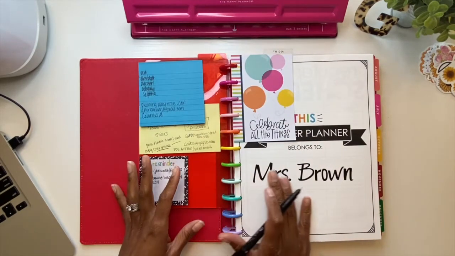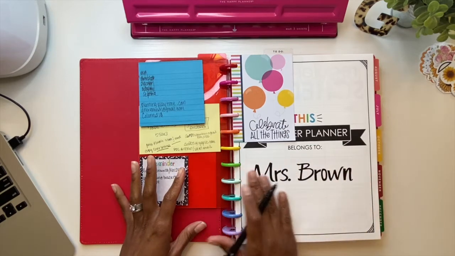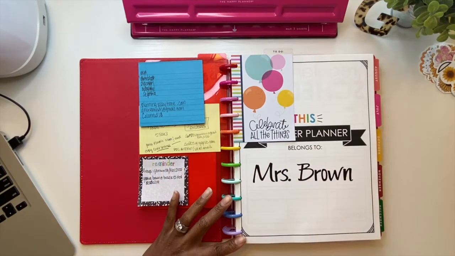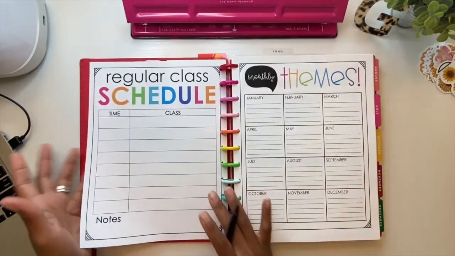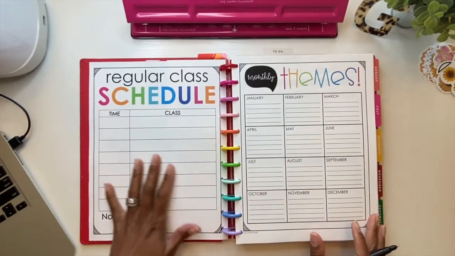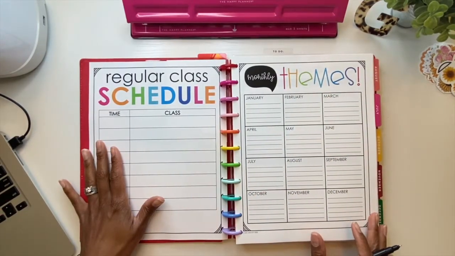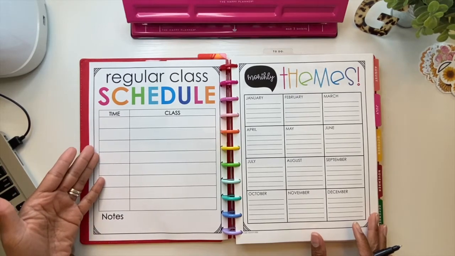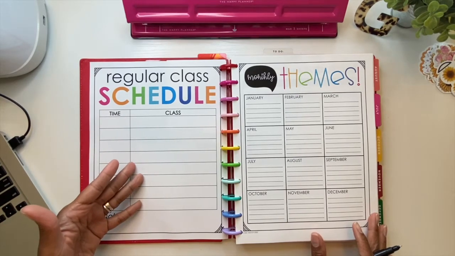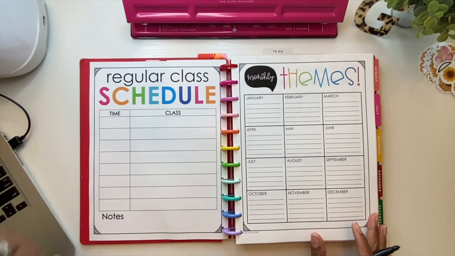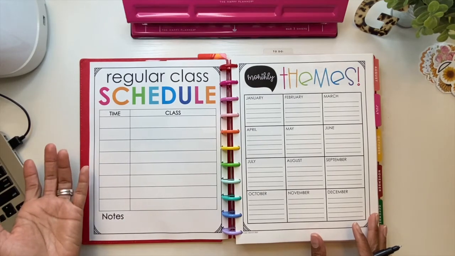I did use the stickers to put my name here, and I think it came out so great because I'm not good at hand lettering. So definitely using stickers is a great alternative. I don't exactly know our schedule as of yet, so I won't be able to fill in our schedule until I actually go into work and we have our first meeting and they let us know about everything that is going to be going on.